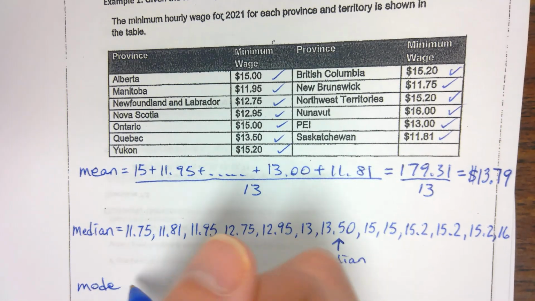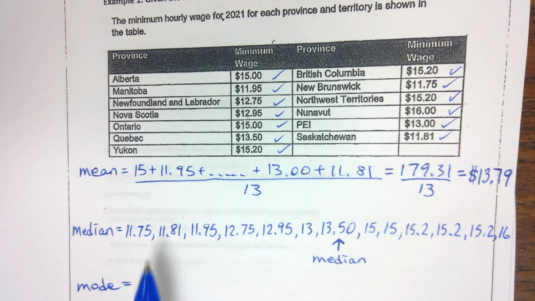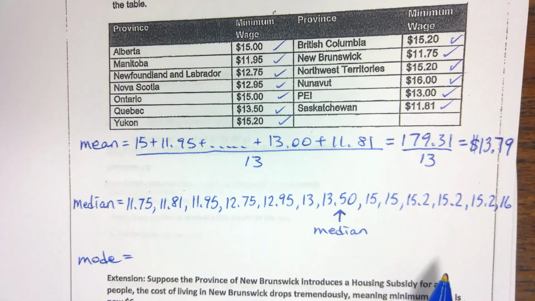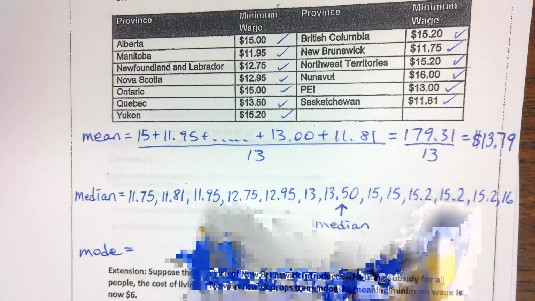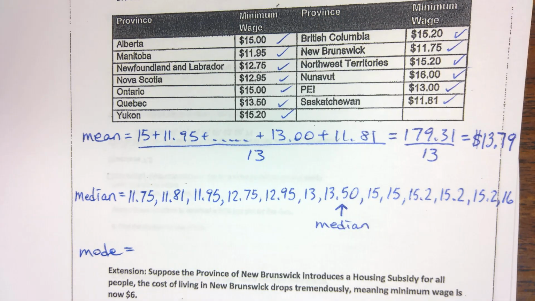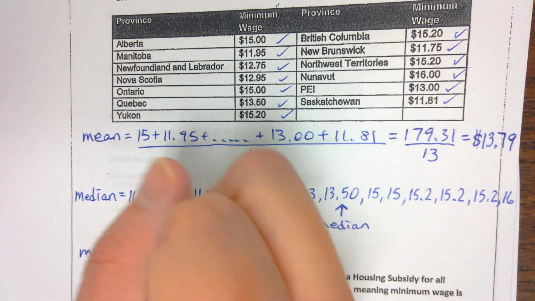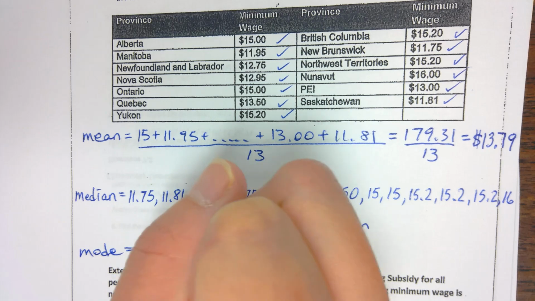Okay, the mode, which is the number that appeared the most. Which number appeared the most in this list? Noel? 15.20. Okay.